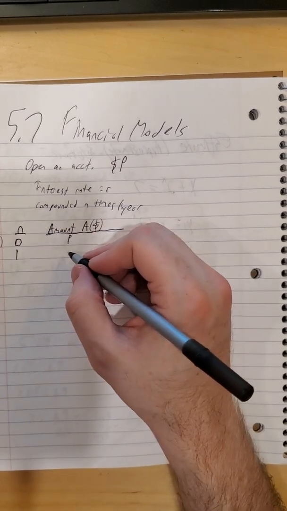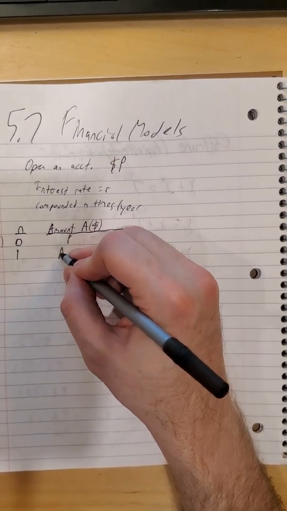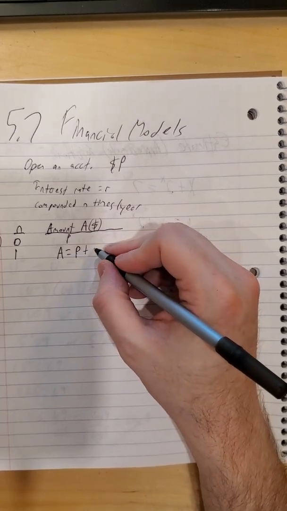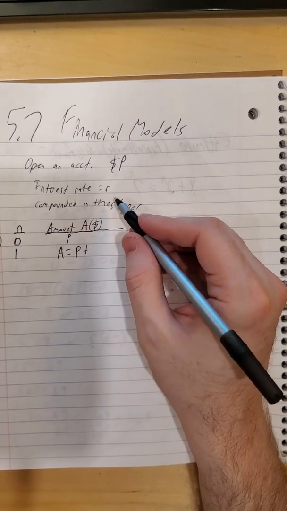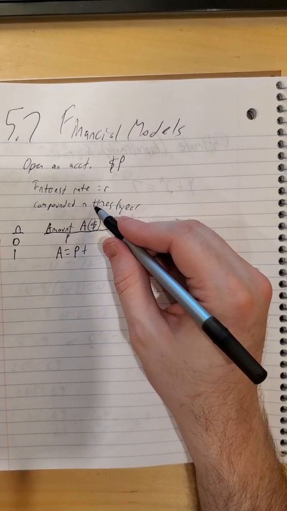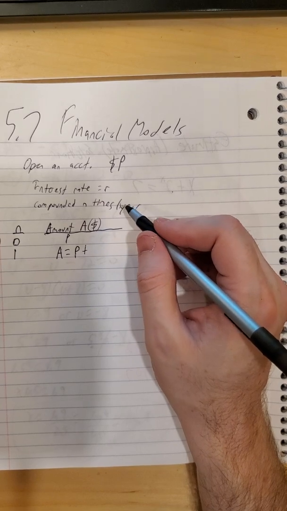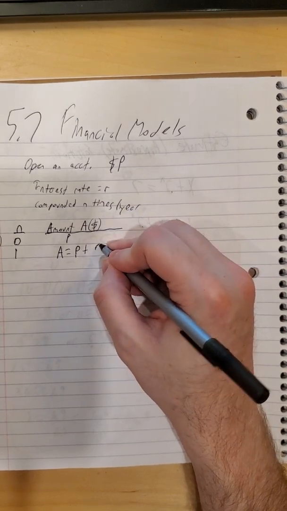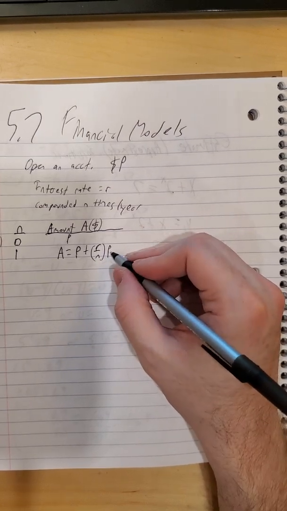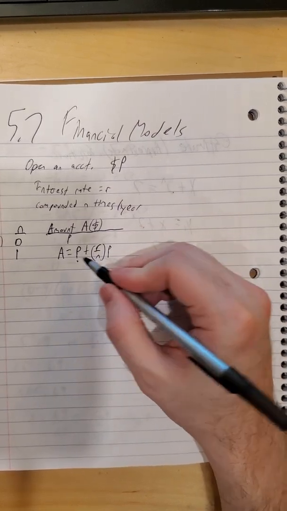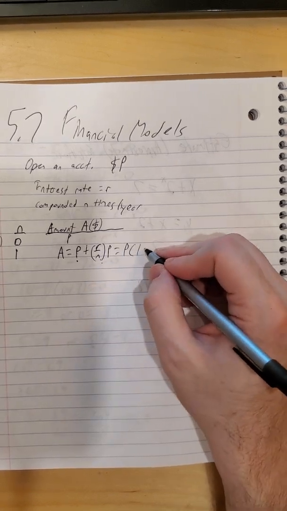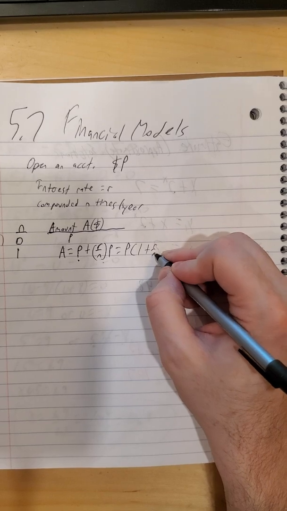Our first compounding, now the amount in there is not just the P dollars that we put in. We also earn some interest. It's an R percent interest rate, but it's split among n times a year. So R over n times P. So this is what we had. This is what the bank put in. We can even factor that and turn it into P times 1 plus R over n.